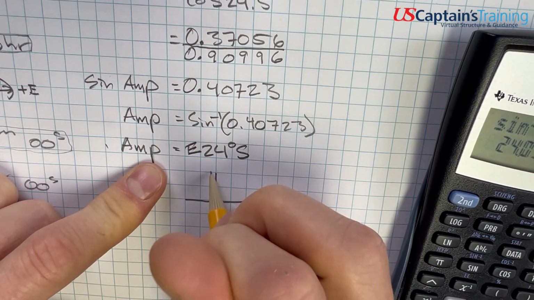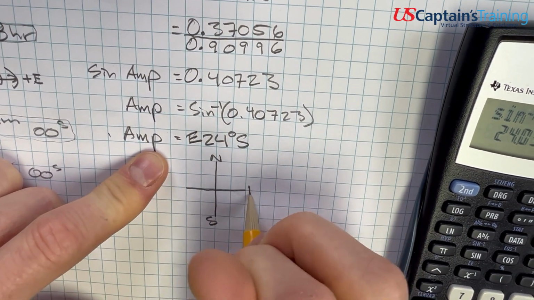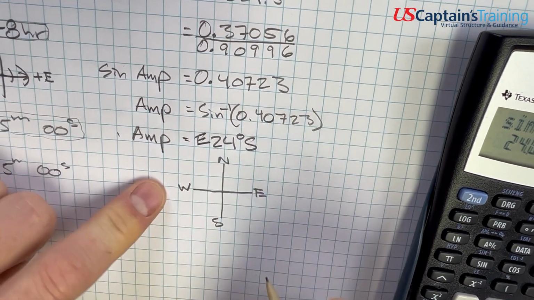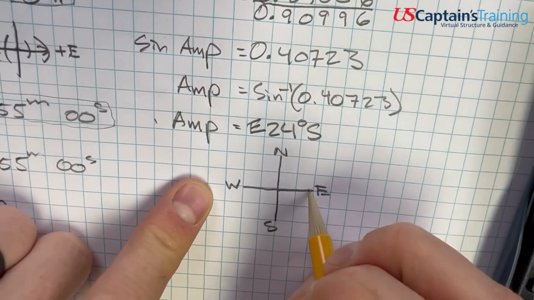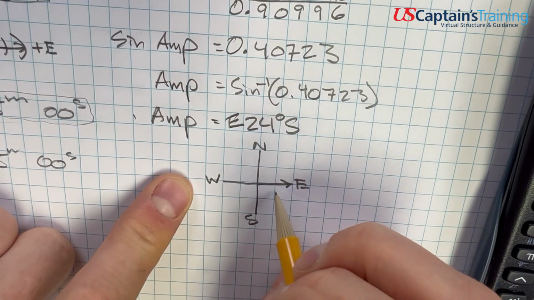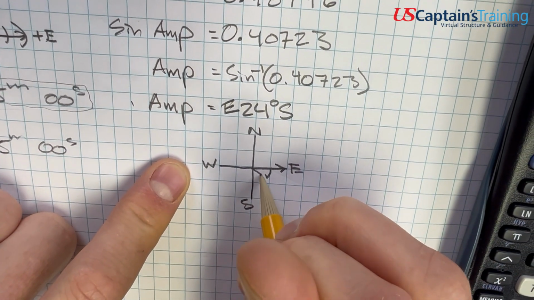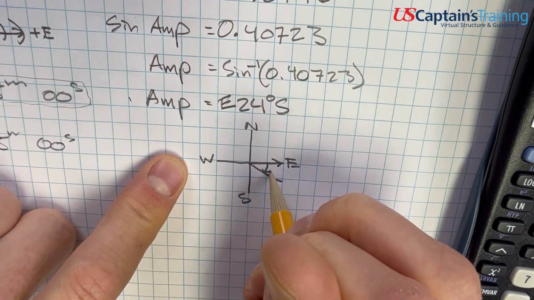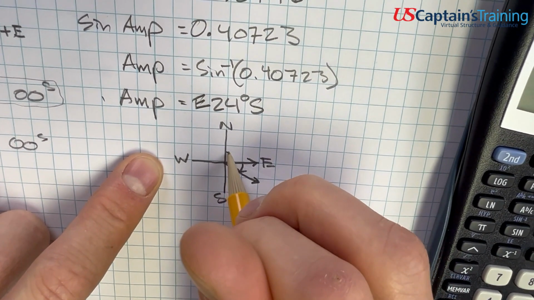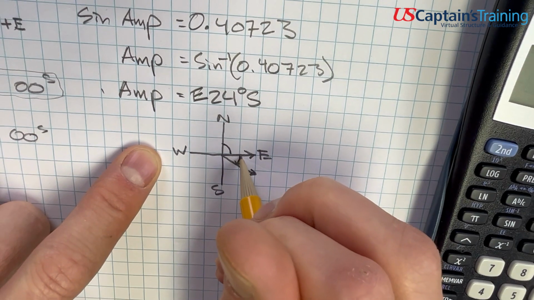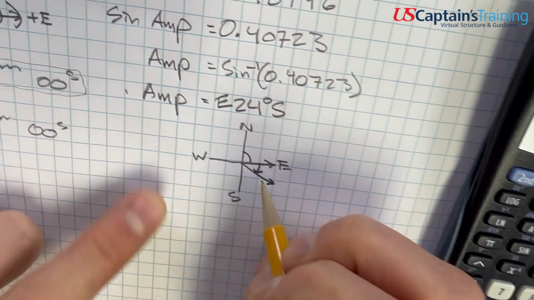If we build this little graph, north, south, east, west, we can figure out how many degrees from north. We're east, we're this way, and we're 24 south, we're down here. So east 24 south, this is us. So we need to consider these 90 degrees plus our 24.